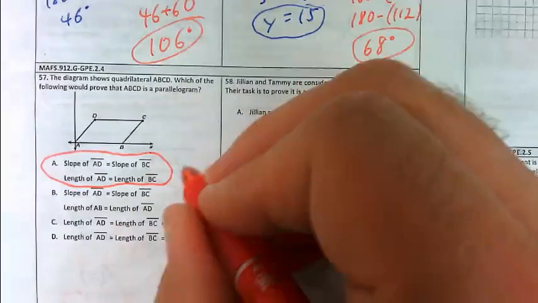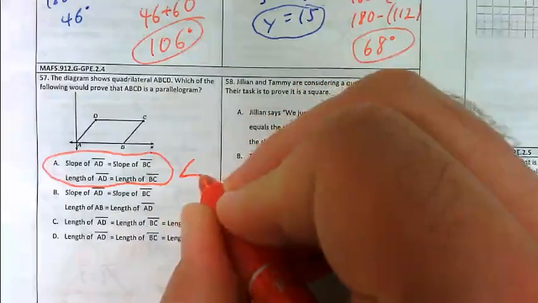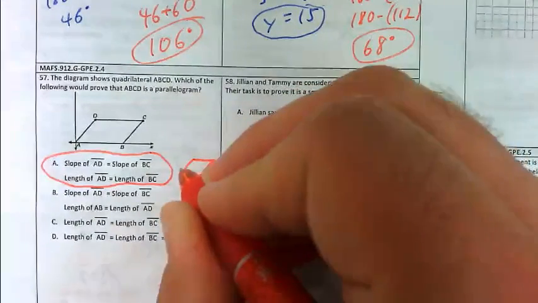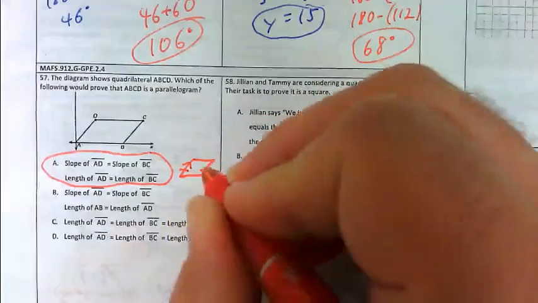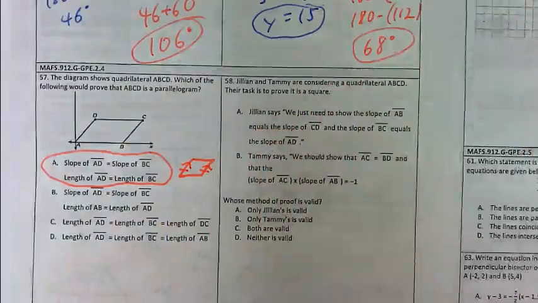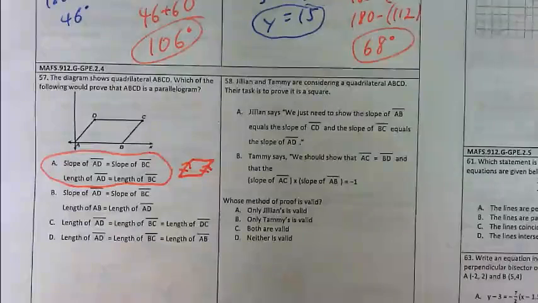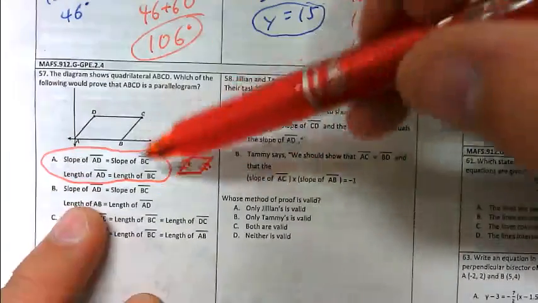So what this is saying, I'm just going to draw that parallelogram over here off to the side again. They're saying that one set of opposite sides is both parallel and congruent. Again, that is one of our properties. So that one definitely works. Let's go through the other ones.